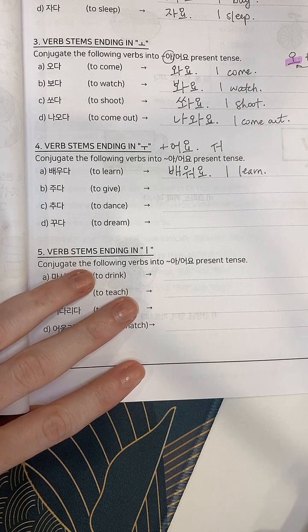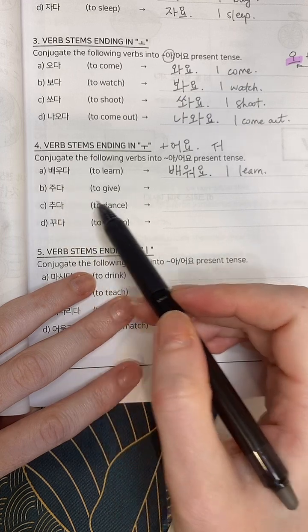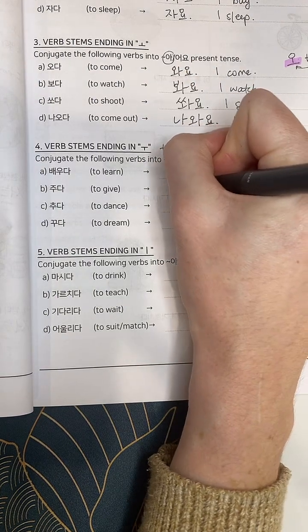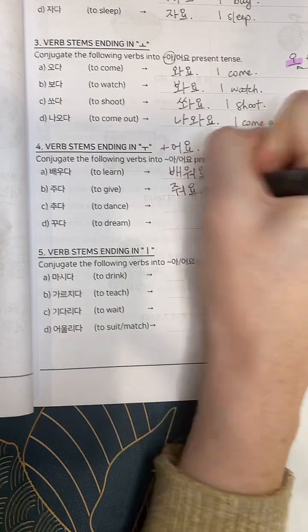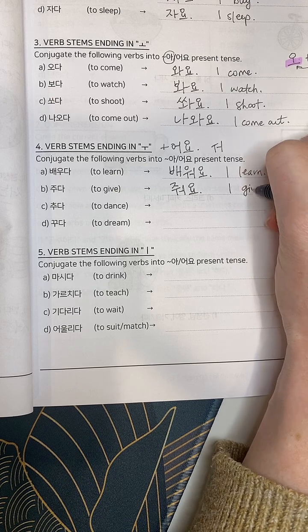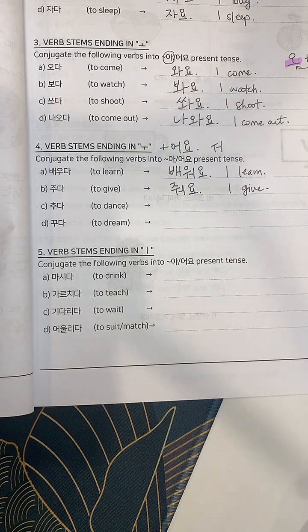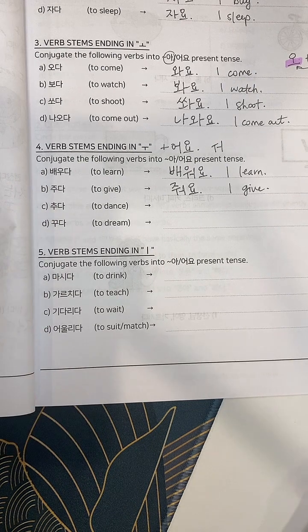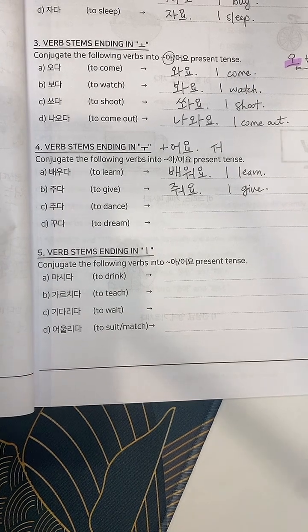Next, 주다. 주다 means to give. So, how does this get conjugated into the present tense? Naomi, yes. It becomes 줘요. I give.